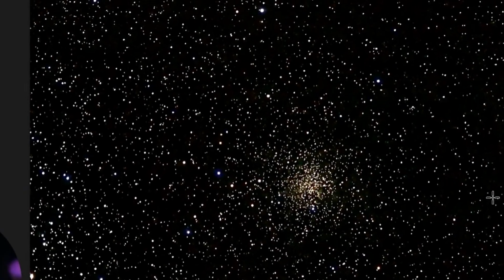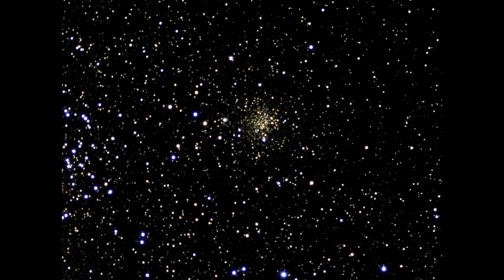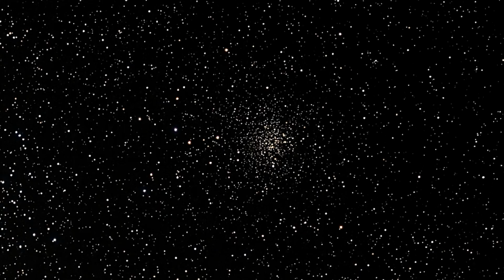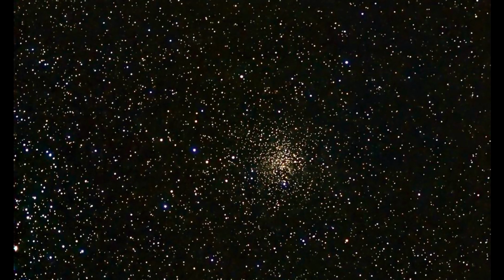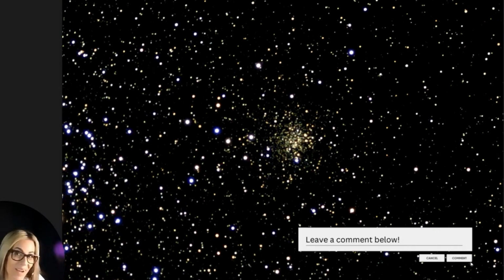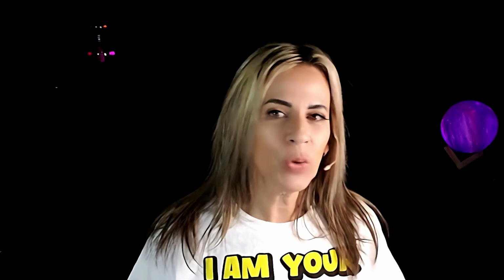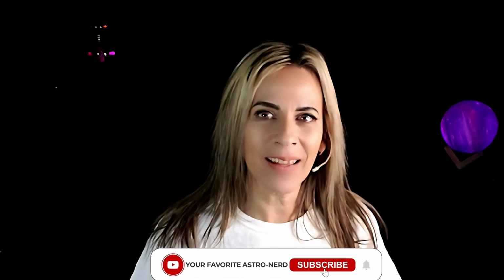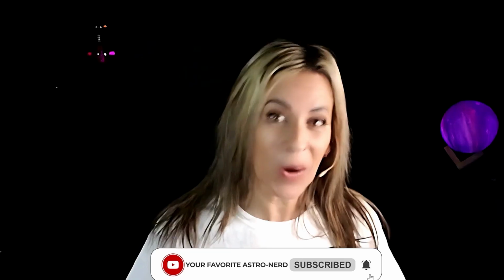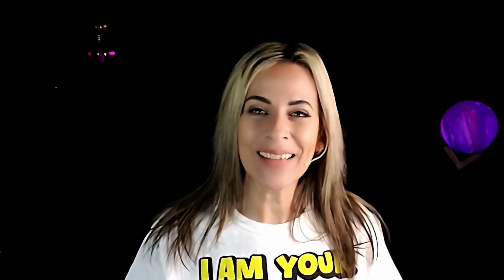Which one do you like better? 1, 2, 3. Leave a comment. Let me know. 1, 2, or 3. I'm not doing too many settings, advanced features or anything. I know how to do it, but I want to show how simple and effective this telescope is.